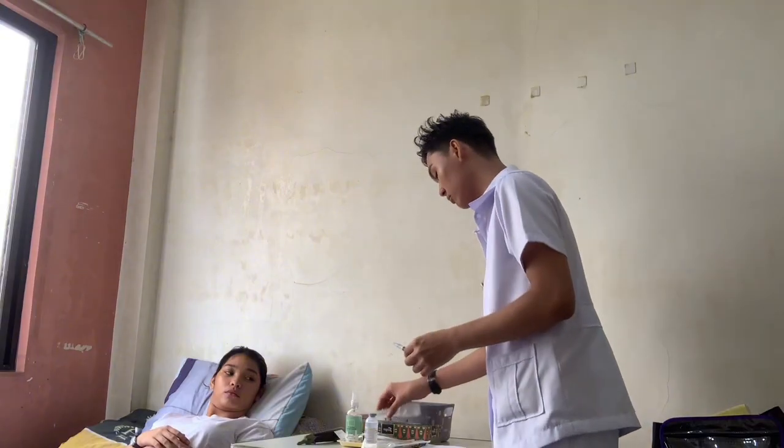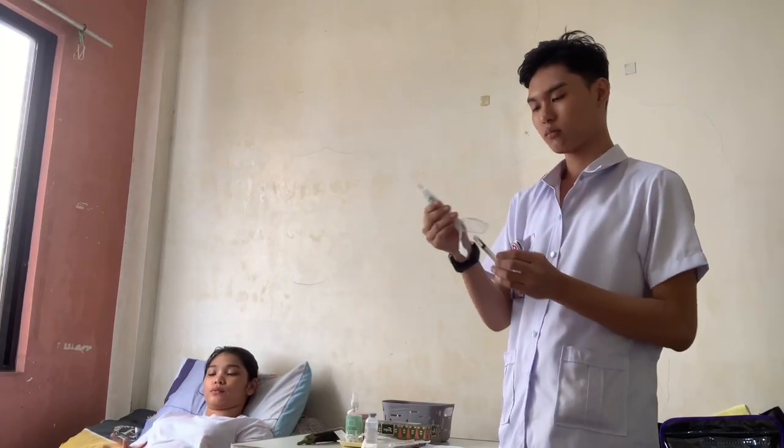But before doing that, I will remove the aspirating needle. And I will discard it into the waste receptacle. And I will change it with the right size needle.